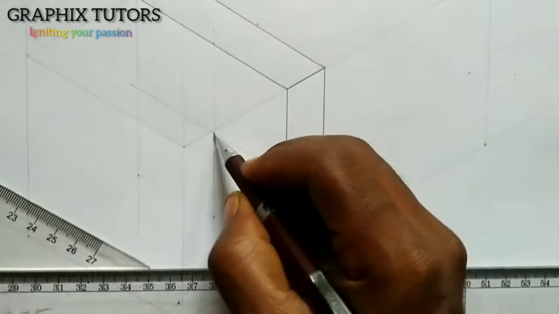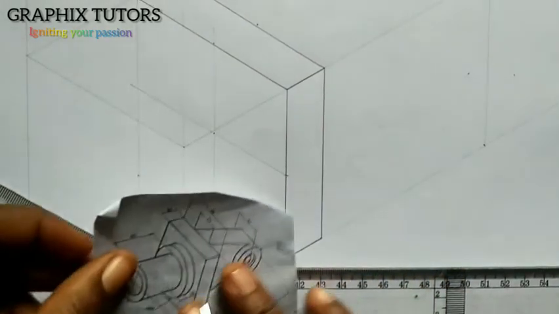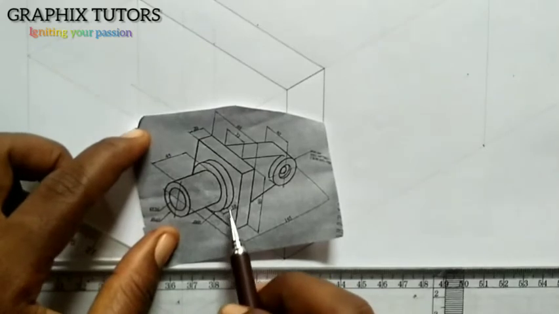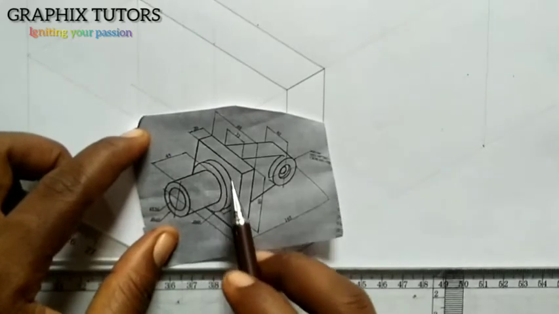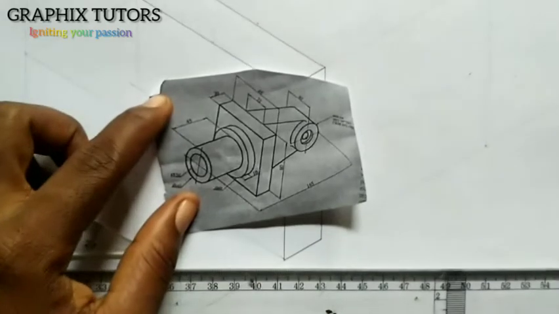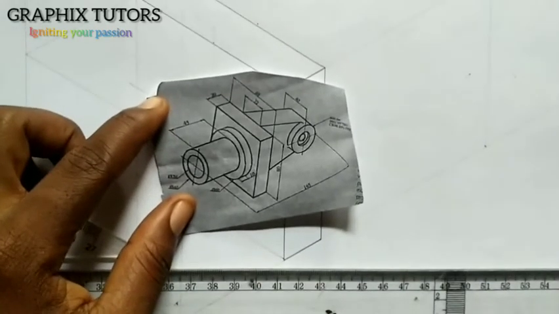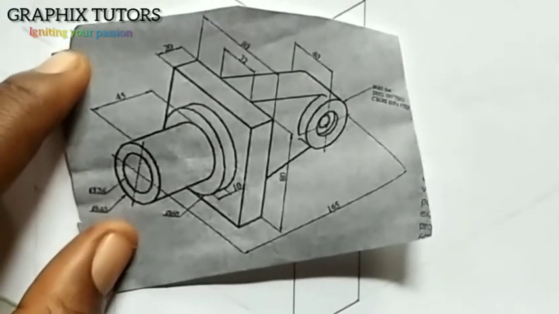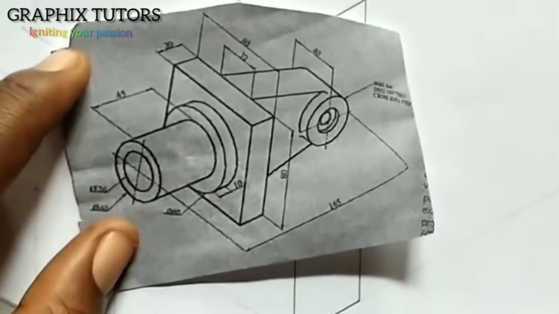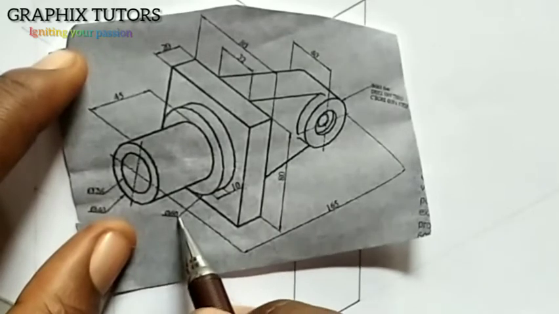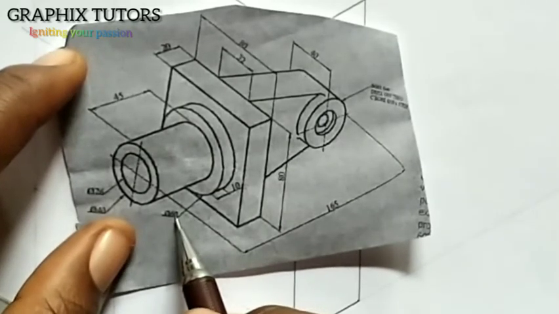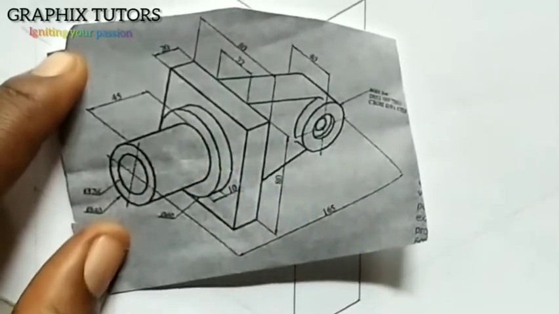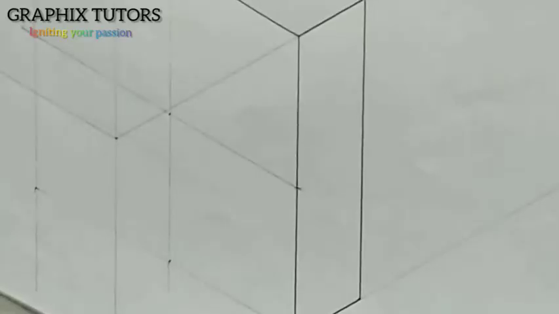All good? So the next thing we want to draw here is the circle. Now this external circle has a diameter of 60. Let's look at it. Right?